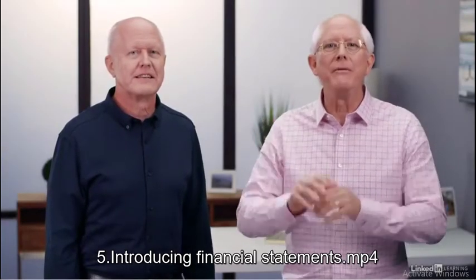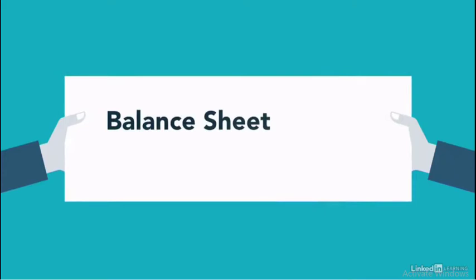Let's talk a little about financial statements. These reports provide some of the raw data people use in making financial decisions. The first primary financial statement is the balance sheet.